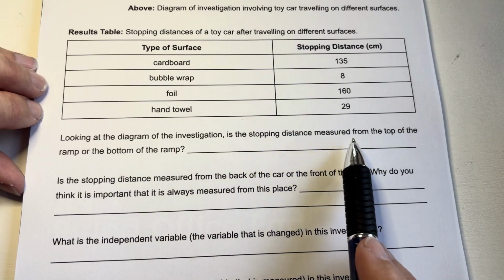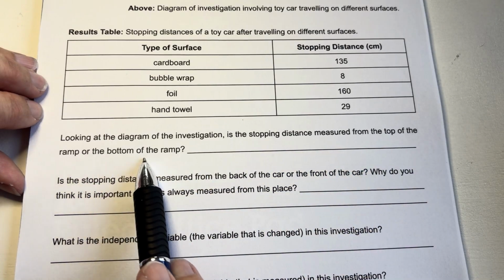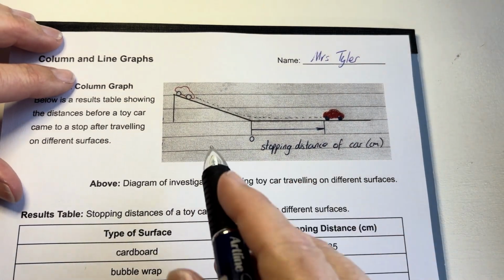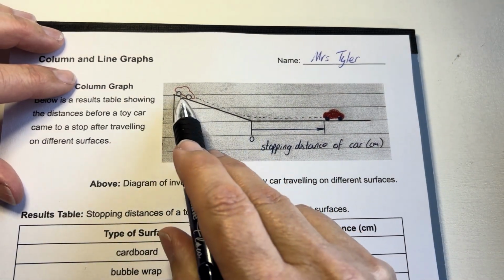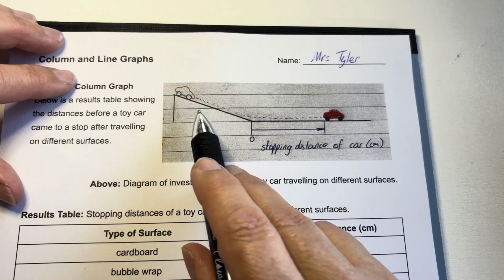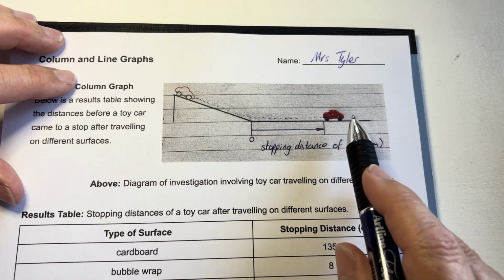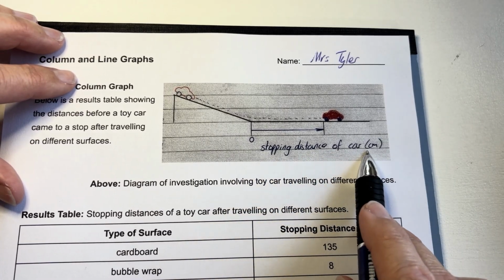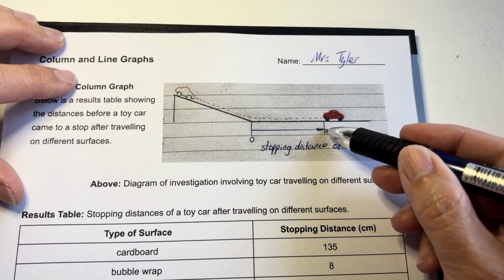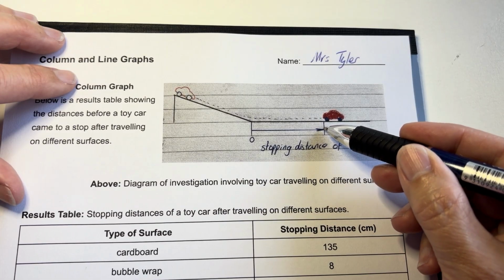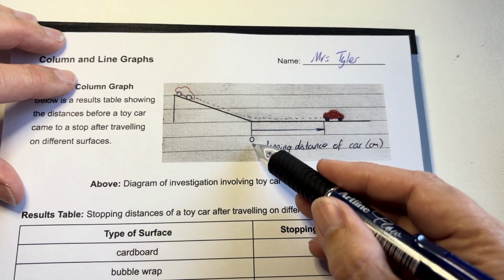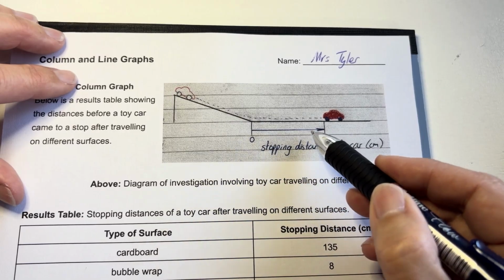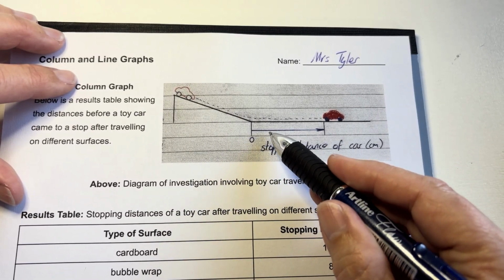Is the stopping distance measured from the top of the ramp or the bottom of the ramp? Well, let's have a look at the diagram again. We've got the car up here. There's just a ghost of the car and it's showing the car stopped here. And we've got a label here saying stopping distance of the car in centimetres. So this means the arrow has come to a point, so that's where it's stopped, and there's a 0 here. So that's where we start measuring the stopping distance.